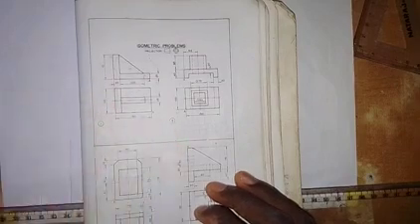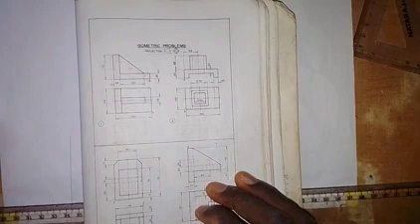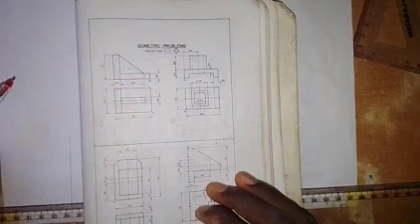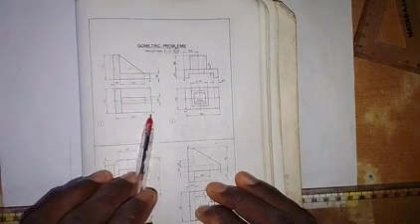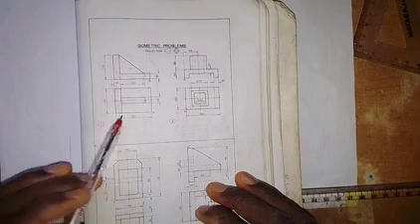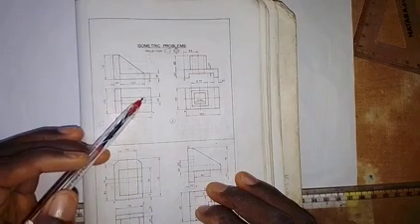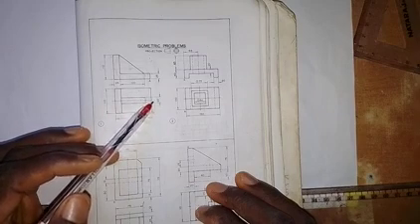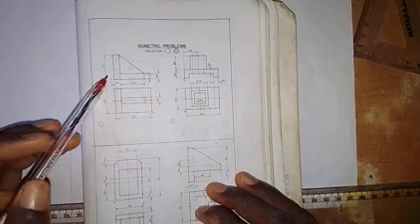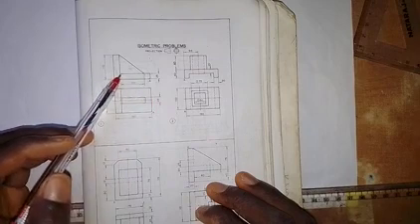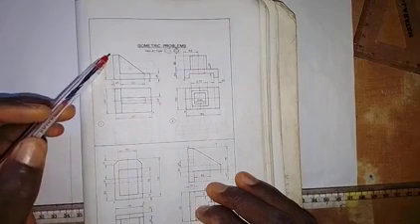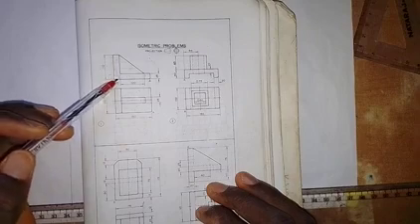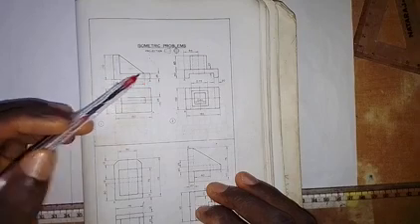Looking at the dimensions that we are given here, I'm not going to use these dimensions. I'm going to divide each of them by 2. That means I'm drawing half size of the given dimensions. The length from here to here is 150, and from here to here is 110. The thickness of this rectangle is 25, and then the distance from here to here is 100, and from here to here is 110, from here to here is 25, and from here to here is 25.